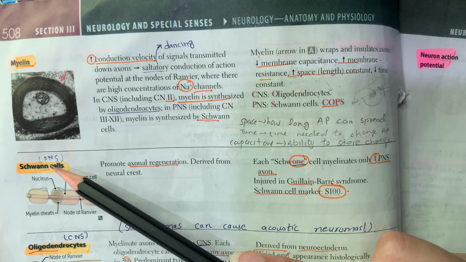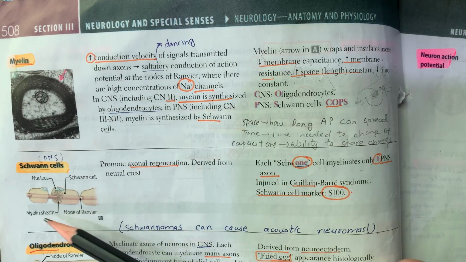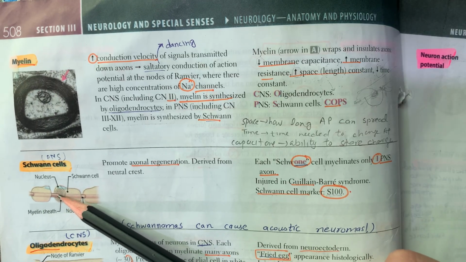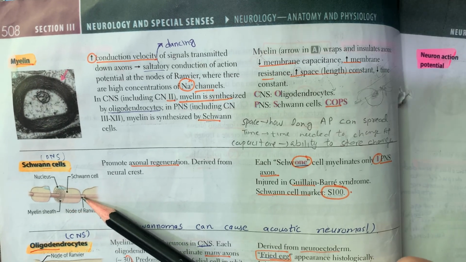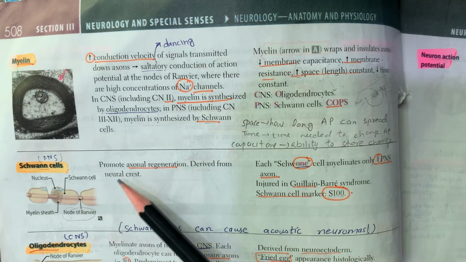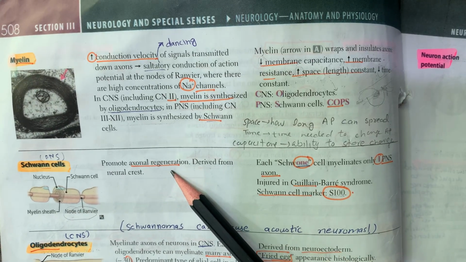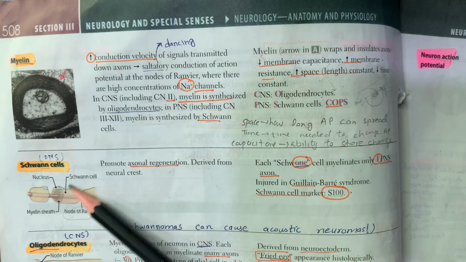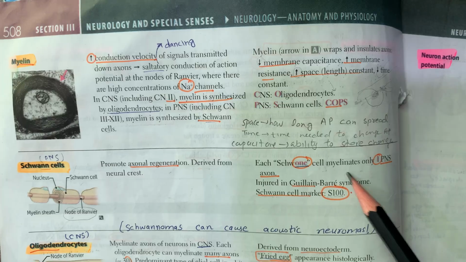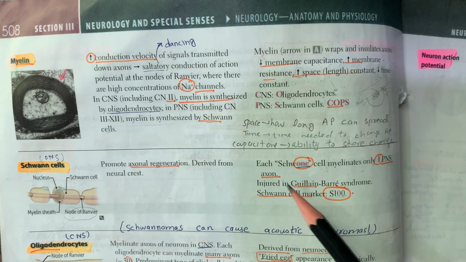First of all, Schwann cells are in the peripheral nervous system. This over here is the nucleus. This is the Schwann cell. This is the myelin sheath that is being produced, and between the myelin sheaths we have nodes of Ranvier, rich in what? Sodium channels. Now, what do they do? They promote axonal regeneration, and they are derived from neural crest cells. Each Schwann cell myelinates only one peripheral nervous system axon.